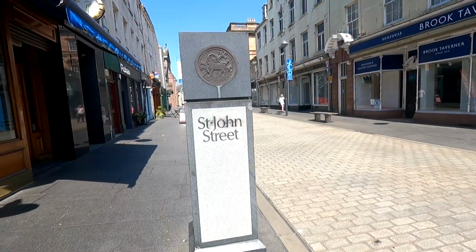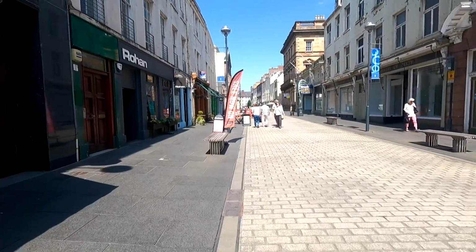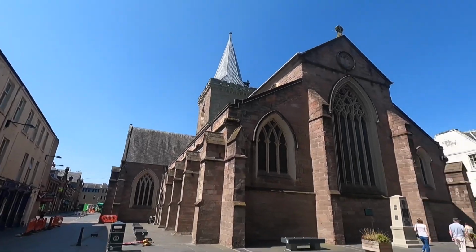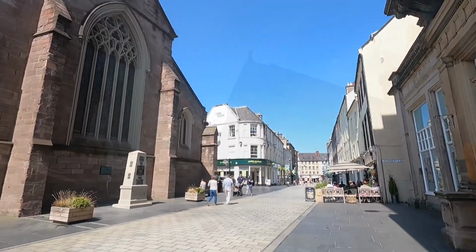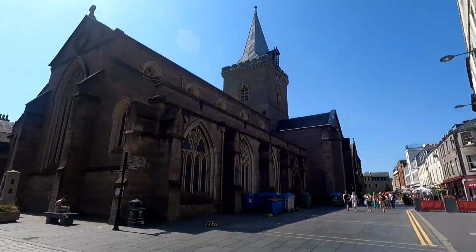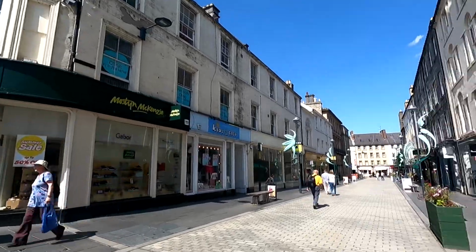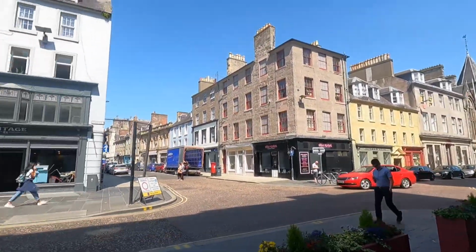And this is the pedestrianised St John Street. And this is the High Street.